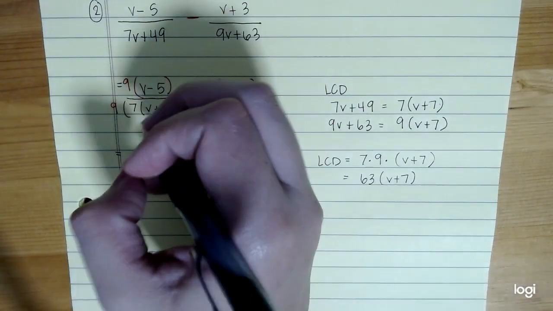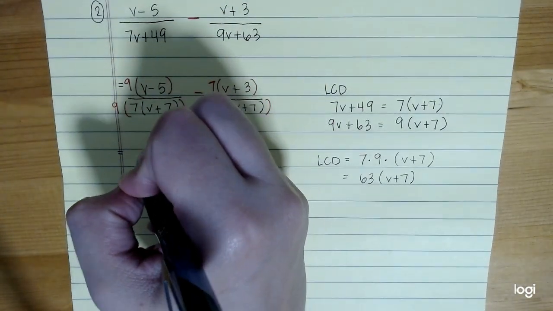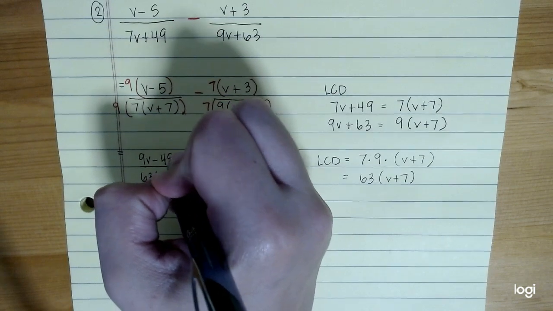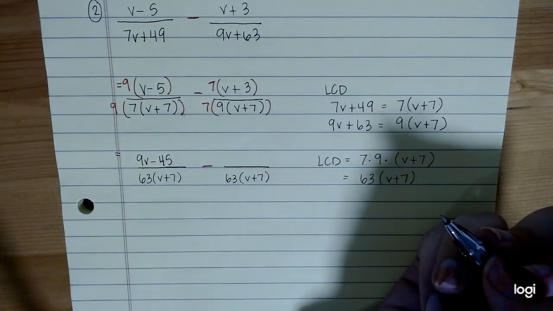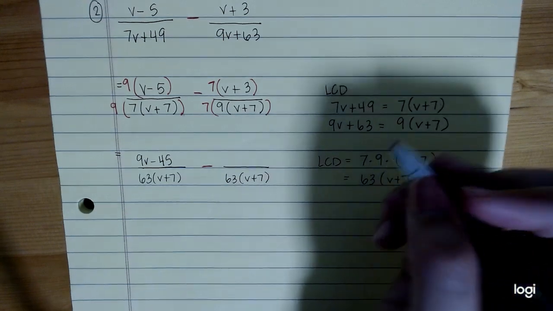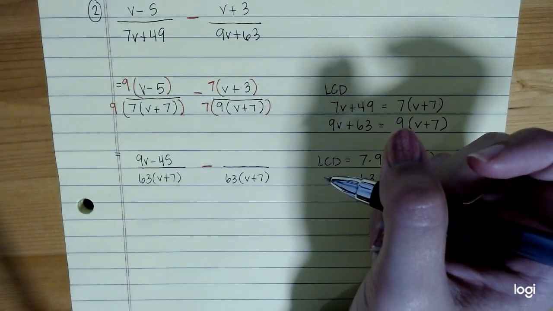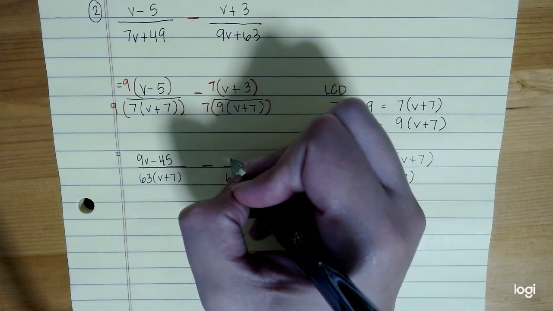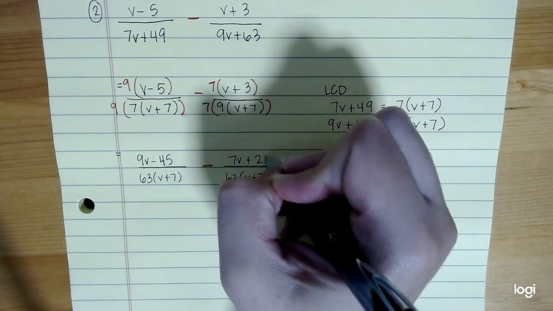So I'm just going to clean up our numerators. So that's 9v minus 45. So that's at module 3, multiplying monomial times binomial, or we call it the distributive property. So 7v plus 21.